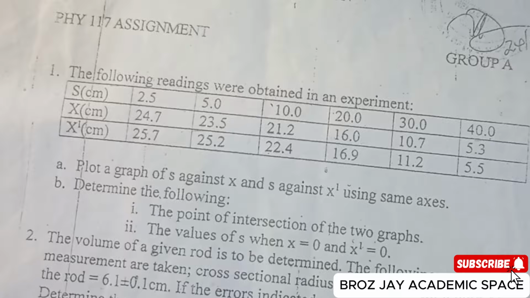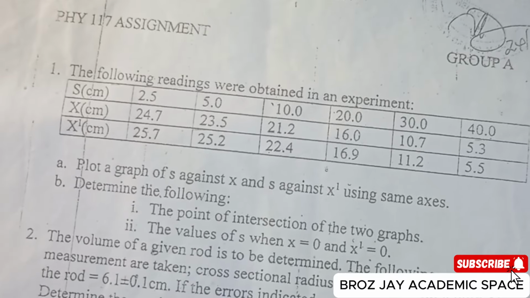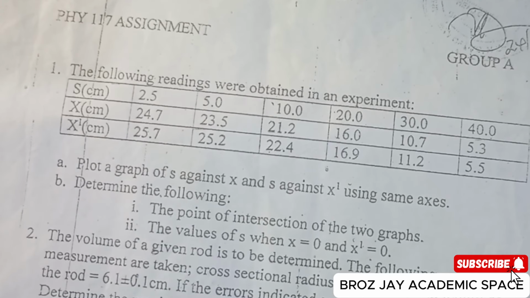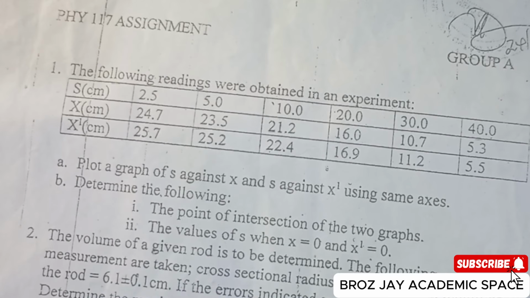X in centimeters: 2.5, 5.0, 10.0, 20.0, 30.0, 40.0. Already, this table is completed.